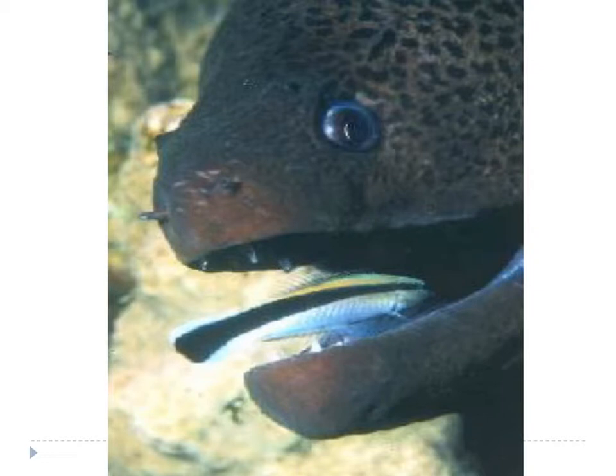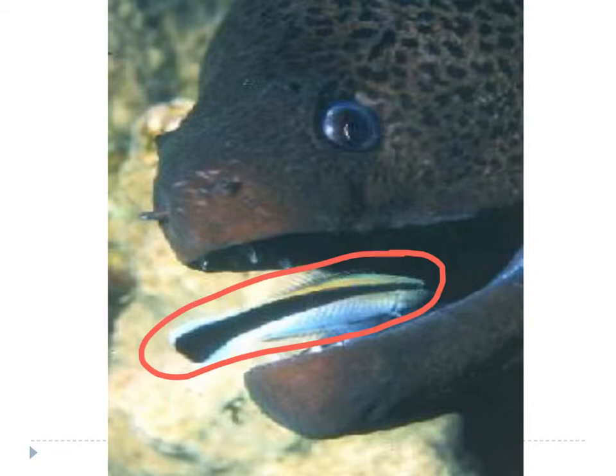But the eel knows that it's better off not eating the wrasse, because the wrasse will act like a little dentist and pull the parasites and things out of the eel so that the eel gets some relief from the parasites. And in the process, the little wrasse fish gets a free meal while he's cleaning the teeth of the eel.